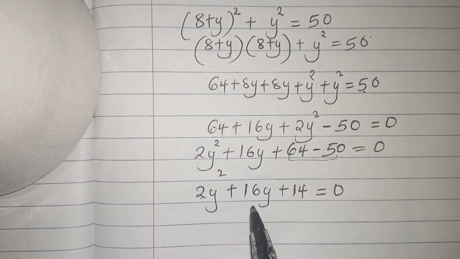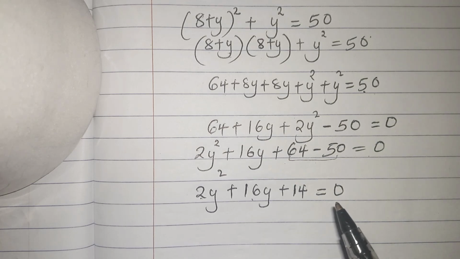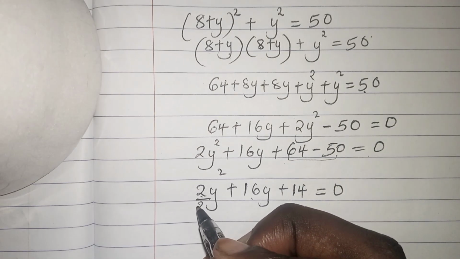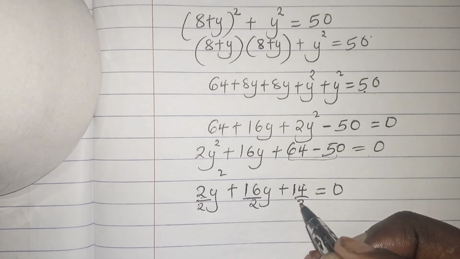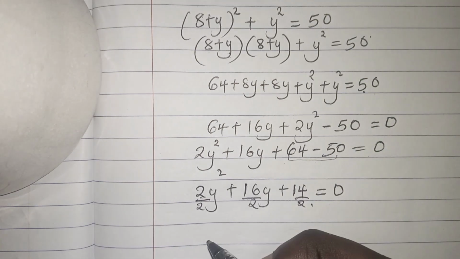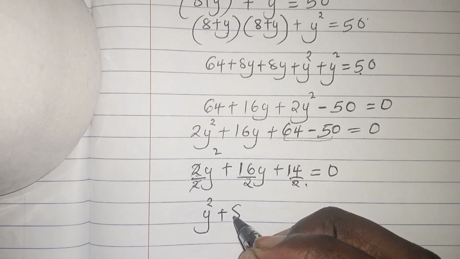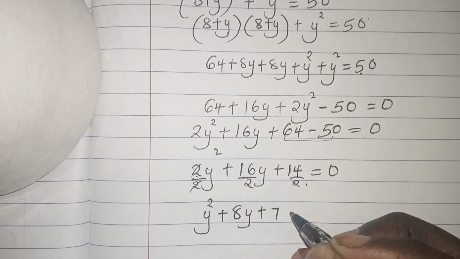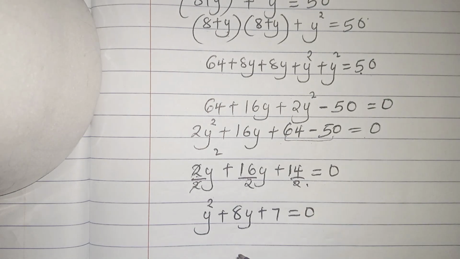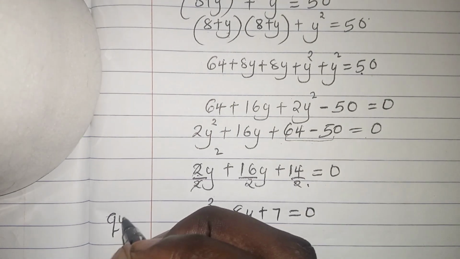Now we have 2, 16 and 14. They're even numbers. We can divide them by 2, so to simplify this. Y squared plus 8y plus 7 is equal to 0. By doing so, we formed a quadratic equation.